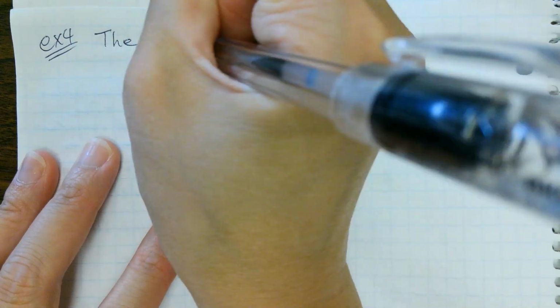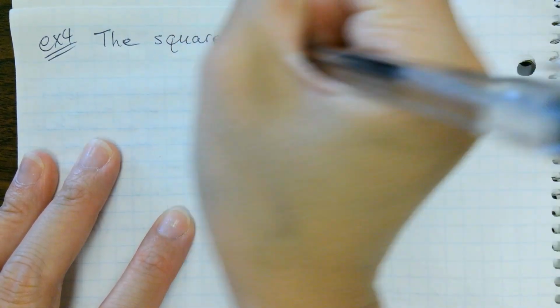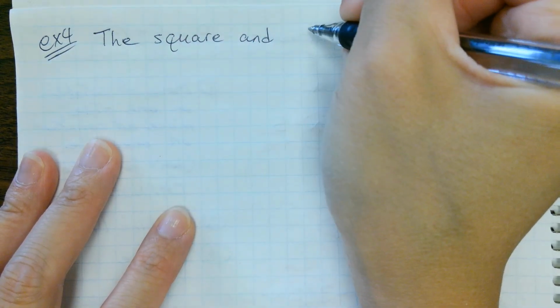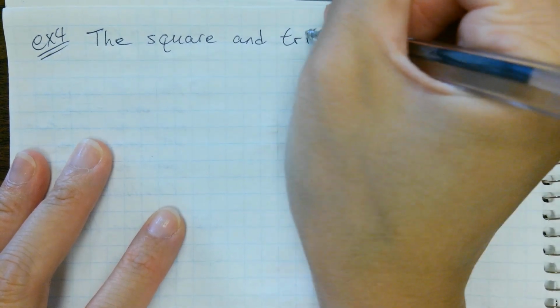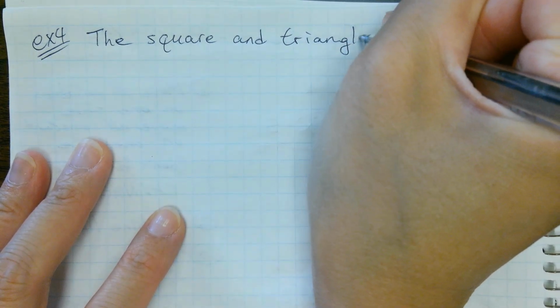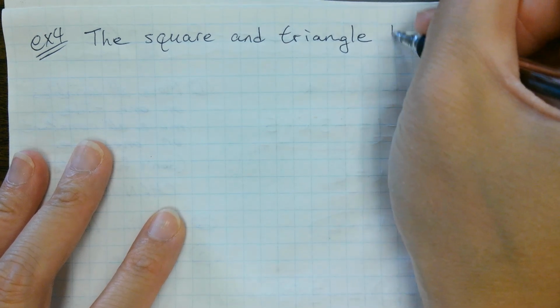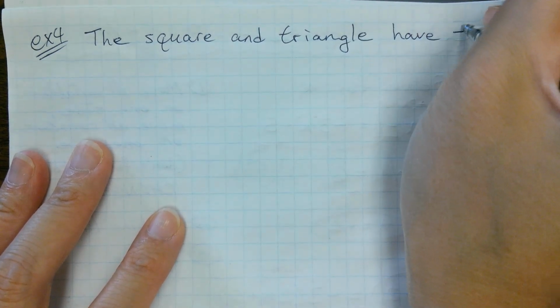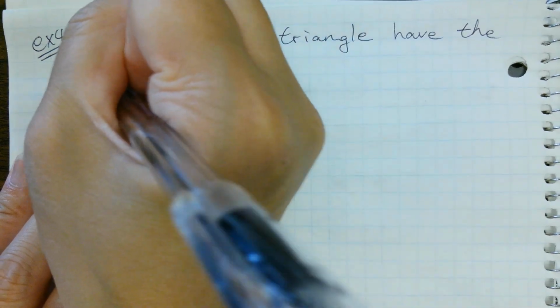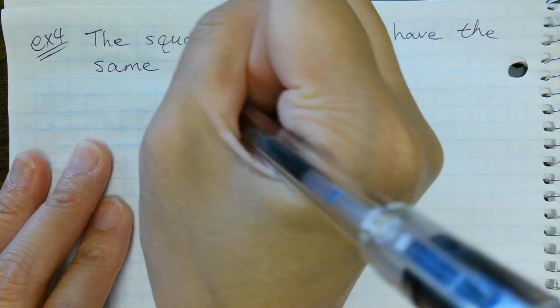Okay. It would be good. It's short. It's not a paragraph, so don't worry. The square and triangle have the same perimeter.